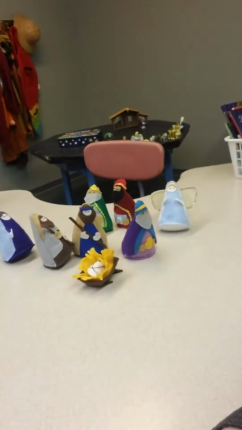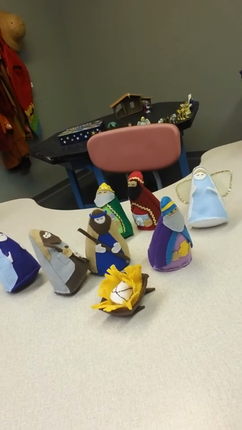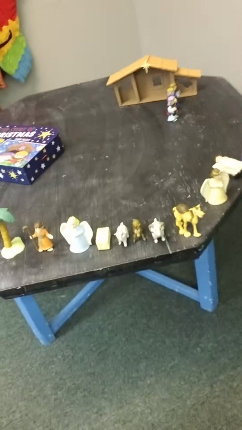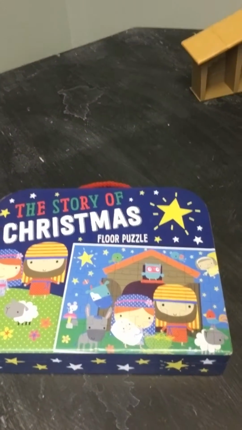Many of the common symbols you'll see are nativity scenes. This one is a soft one made for little guys and gals. You'll see another over here. This is how the children left it set up yesterday. Here's a puzzle nativity scene, which we worked on yesterday with several children. So just a few examples.